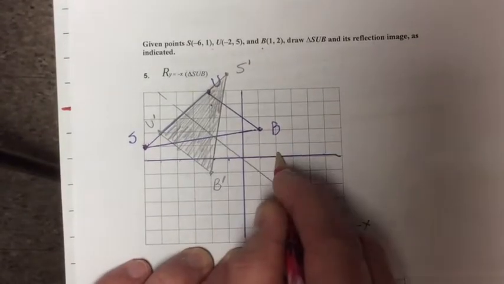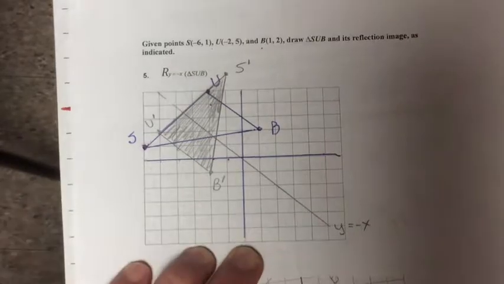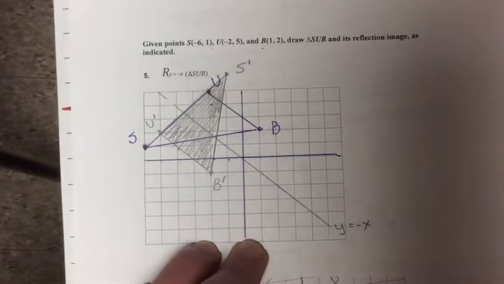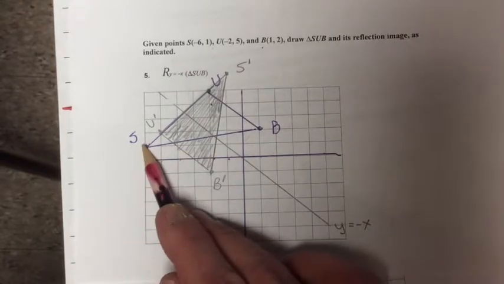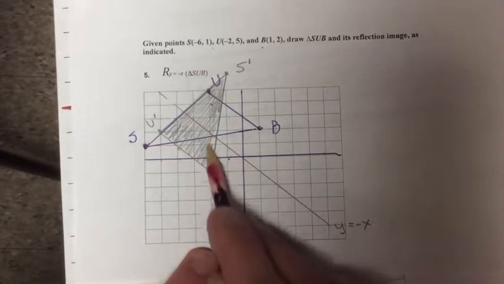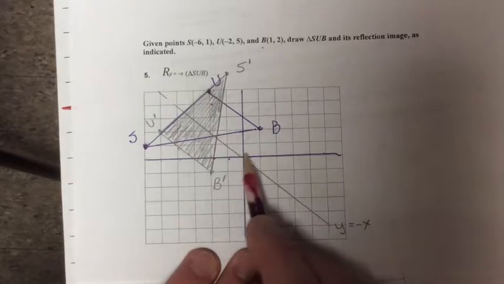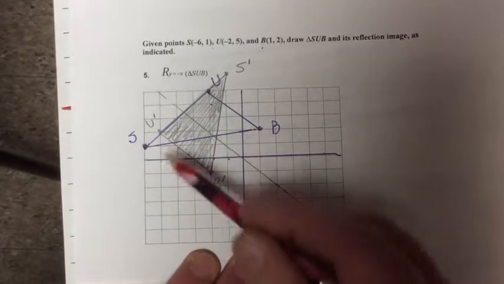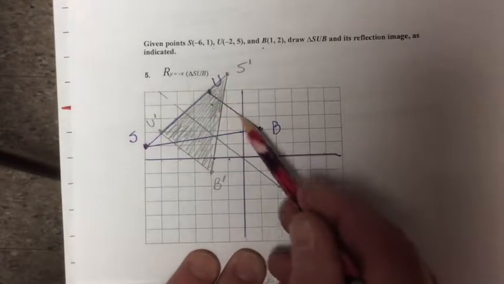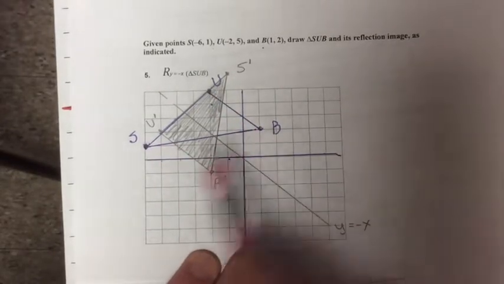If x is 2, y is negative 2. That's what it means. Right? So here are the points: negative 6, comma 1, negative 2, comma 5, and 1, comma 2. So right here, from here to here, here to here, and here to here, was the original triangle.